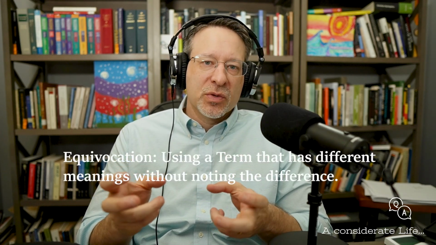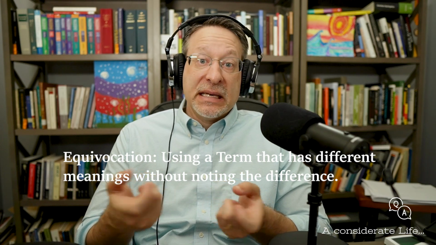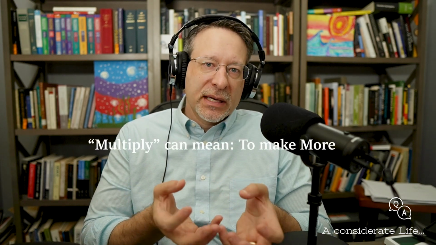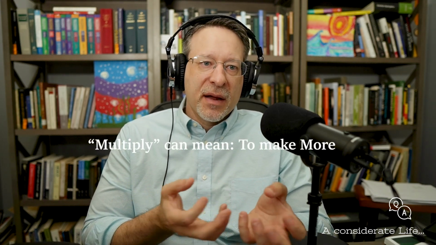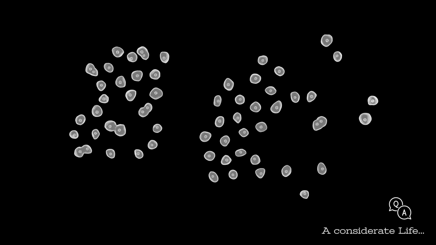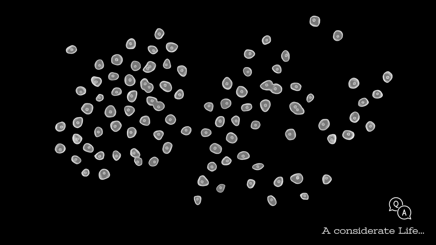An equivocation is when you use 2 terms that actually mean different things, but you equate the 2. So for example, a bank shot and a bank loan use the term bank in different ways that are almost wholly unrelated to one another. The word multiply in a metaphysical or a material sense does mean to make more of. If we say the bacteria multiplied or the virus multiplied, we do mean that it made more of itself, right? But that is only loosely related to the mathematical operation of multiplication.